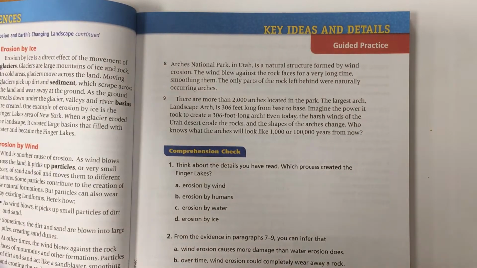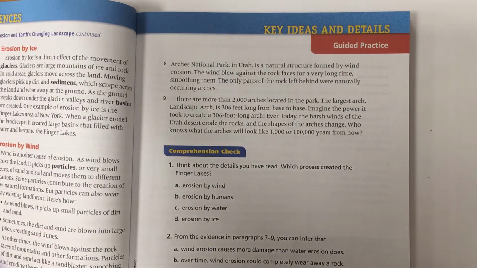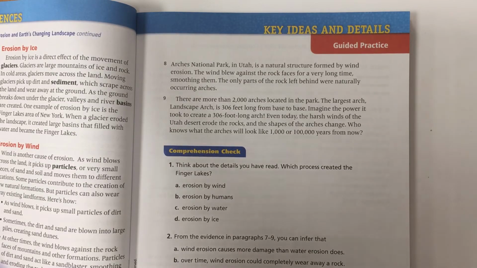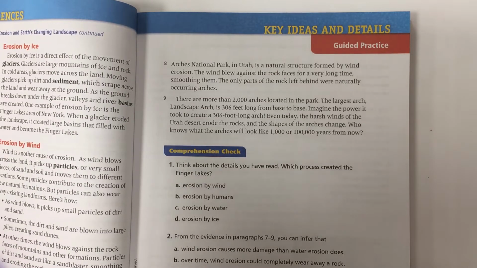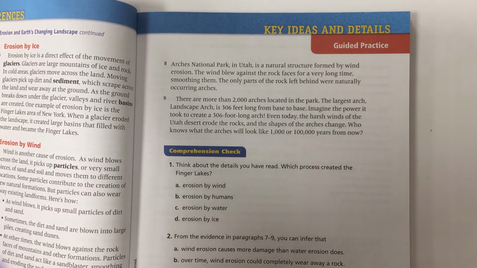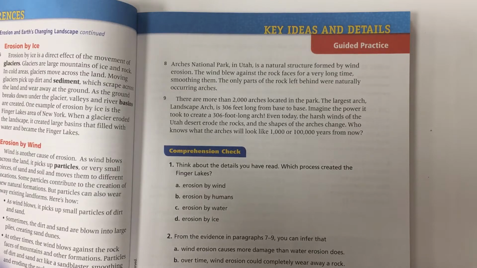Arches National Park in Utah is a natural structure formed by wind erosion. The wind blew against the rock faces for a very long time, smoothing them. The only parts of the rock left behind were naturally occurring arches. There are more than 2,000 arches located in the park.